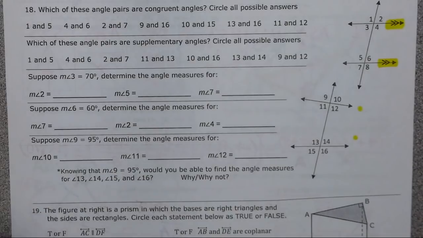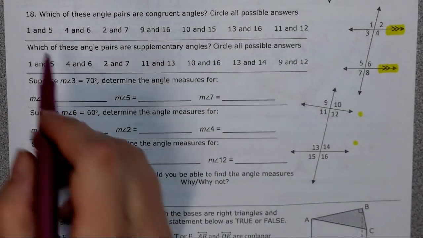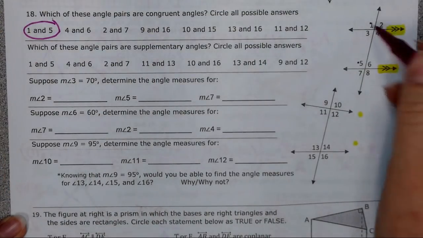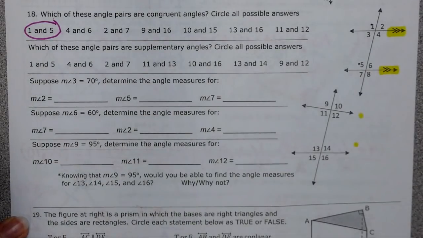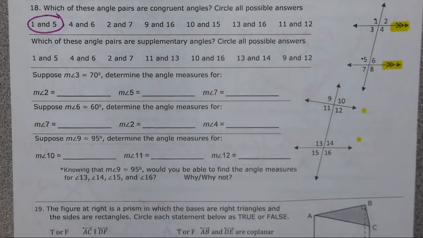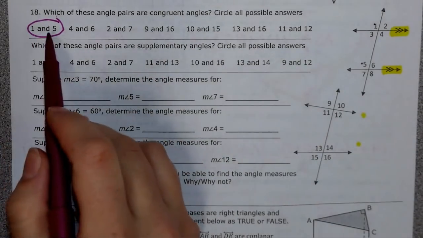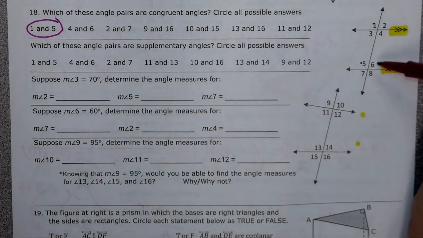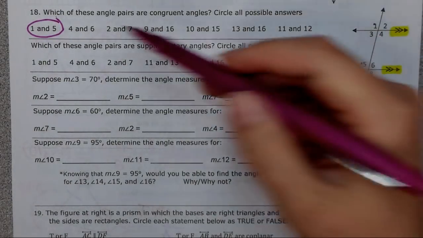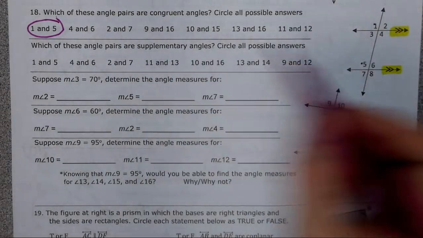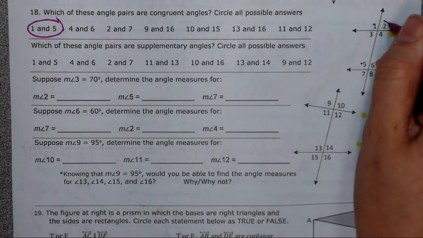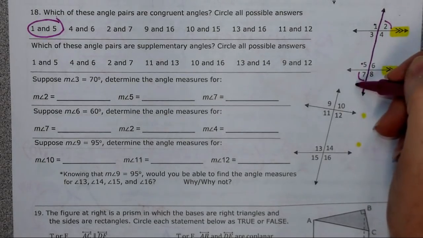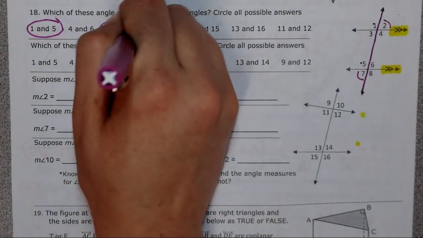Okay? So when we're circling them, 1 and 5, these are corresponding. Those lines are parallel, so those will be congruent. Okay, so we've got 1 and 5 are corresponding. They're on the parallel set, so they're good. 4 and 6, those are same side interior, so those are supplementary, so we don't need to worry about them. We've got 2 and 7. These are alternate exterior. Here's our transversal. Different sides of the transversal outside of the 2 lines. So those are congruent.